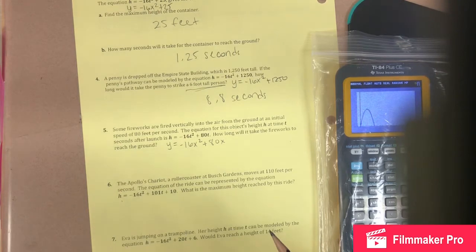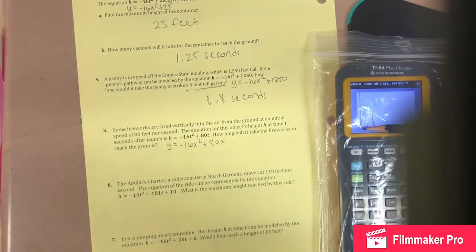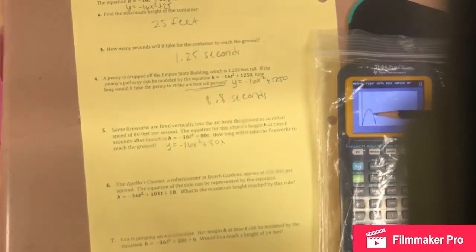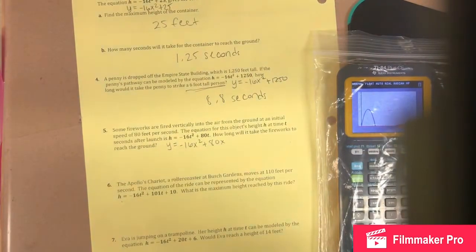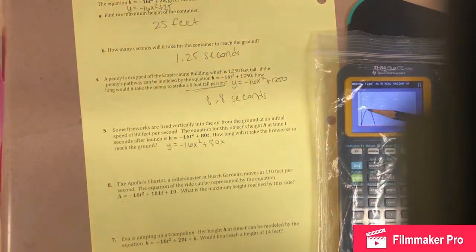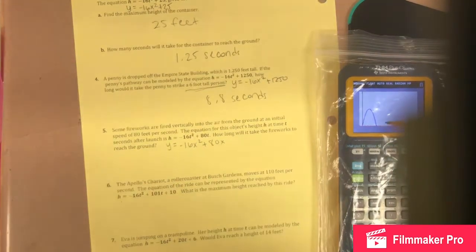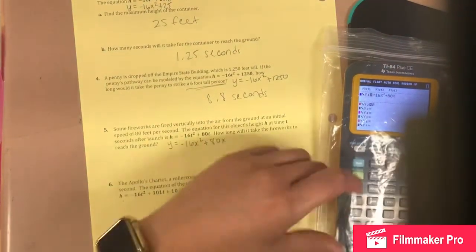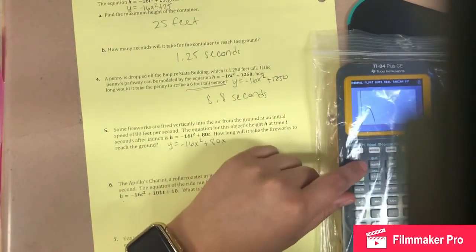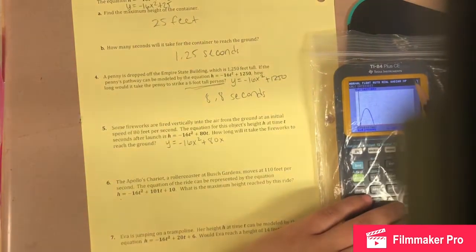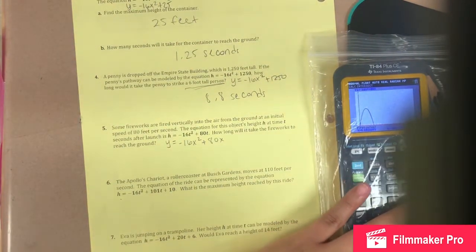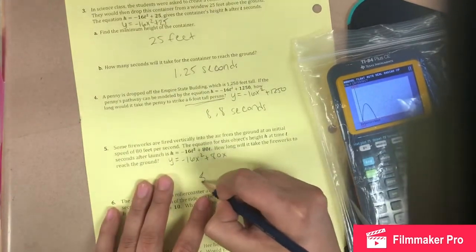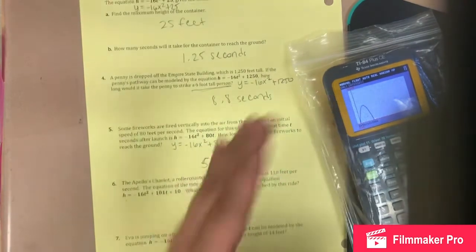There we go. Okay, so some fireworks were vertically fired from the ground and shot up to a maximum height and then finally hit the ground. But this time they want to know how long will it take the fireworks to reach the ground. So they don't want to know how high the fireworks get. They want to know how long it takes before it reaches the ground, which is why we changed our y2 to 0 again, because that represents ground level. So then we're going to hit second trace 5, and I want to be close to the intersection over here on the right side. And then hit enter, enter, enter. So it takes 5 seconds to hit the ground after the fireworks are thrown.